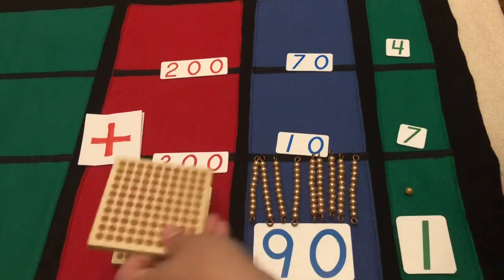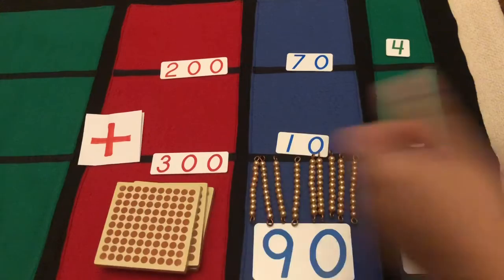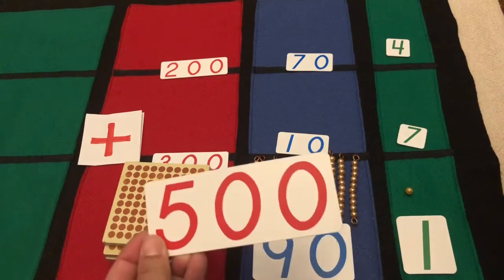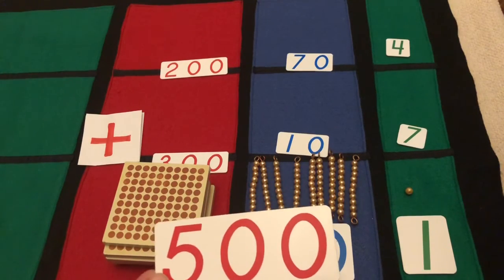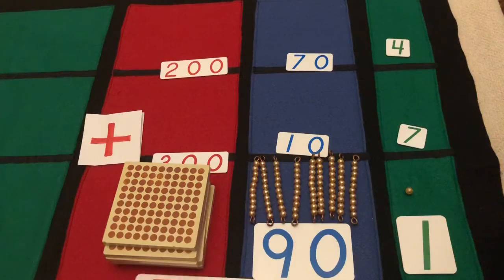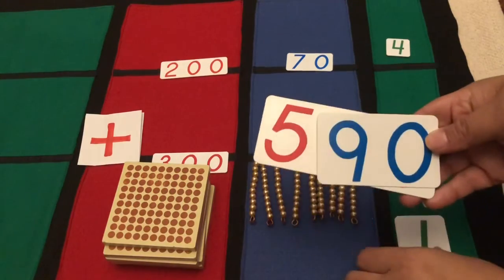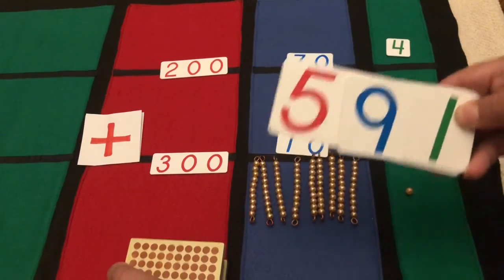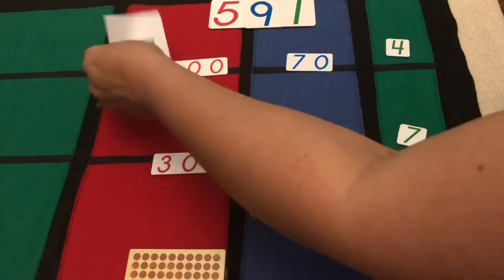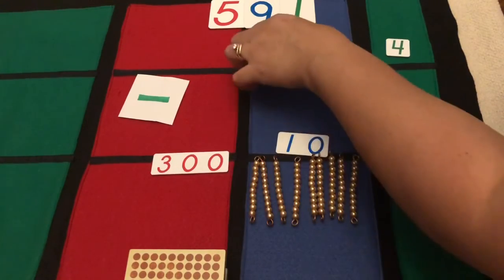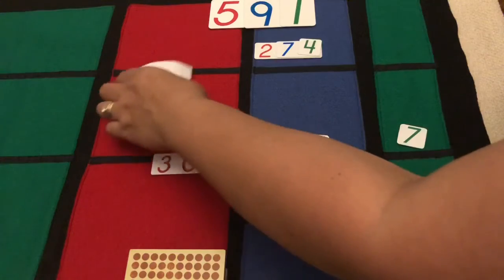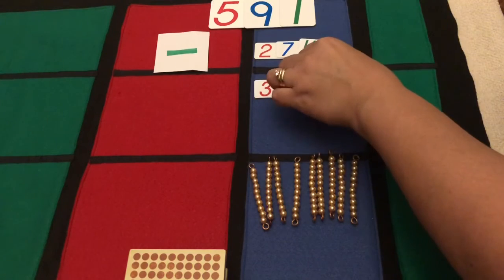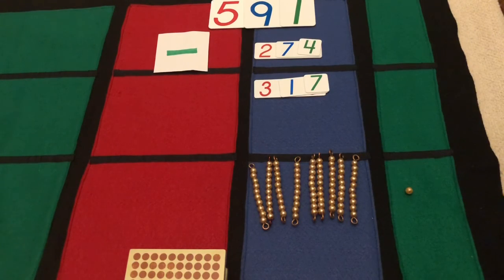Let's see how many hundreds. 100, 200, 300, 400, 500. That means we did it right. We ended up with the number we started with, 591. So we learned that 591 minus 274 equals 317. Thank you for subtracting with me today.